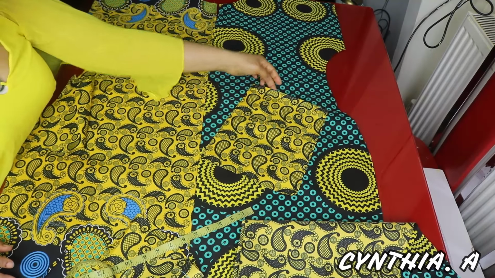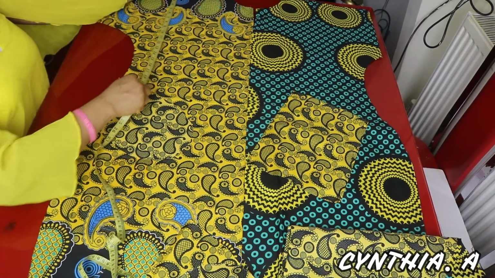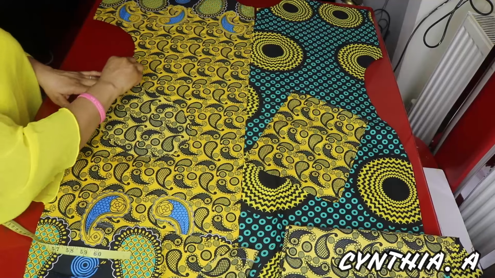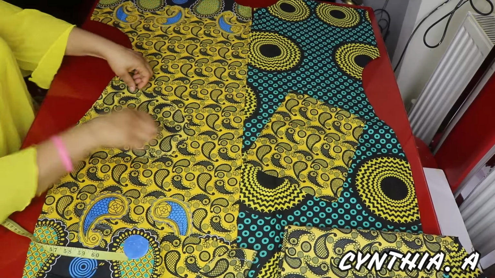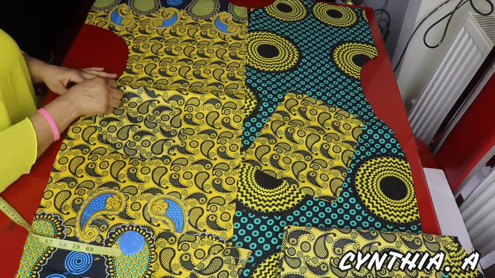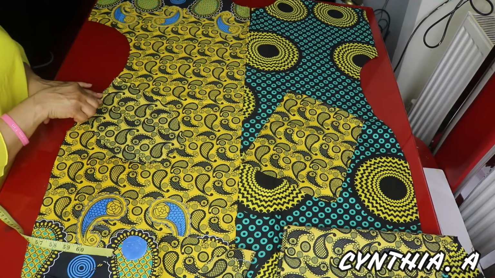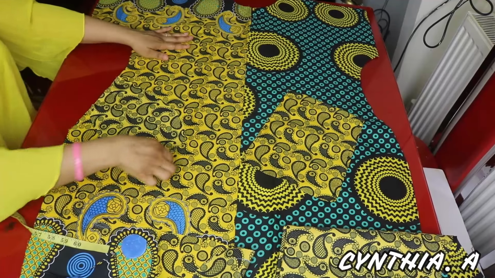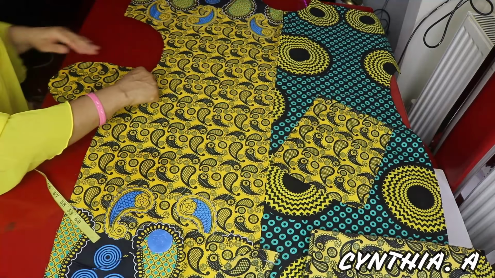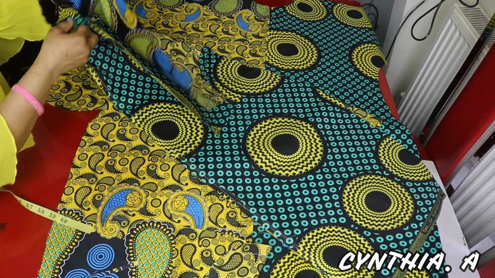So for the side pocket, I will measure 19 inches right from my shoulder. I'll take one of the pockets. Right side of the pocket is facing the right side of the dress. So I will attach it here. So I will sew it here. I will do the same thing for this other side.